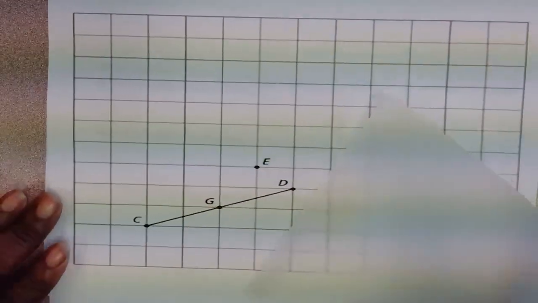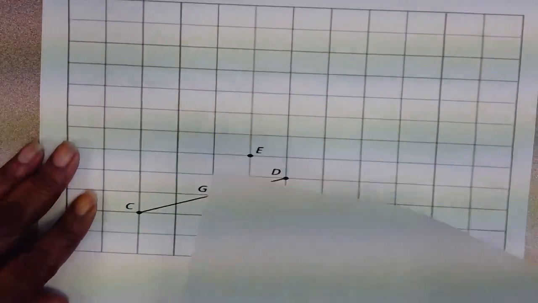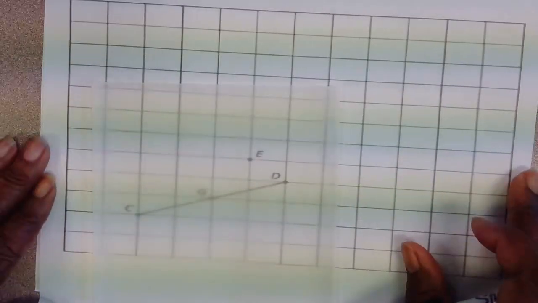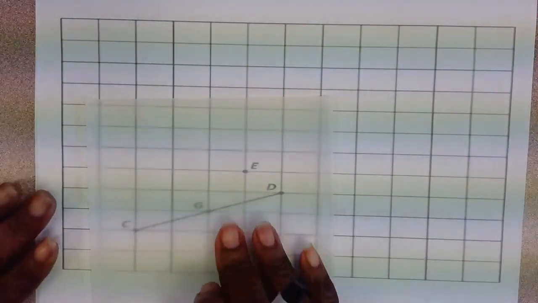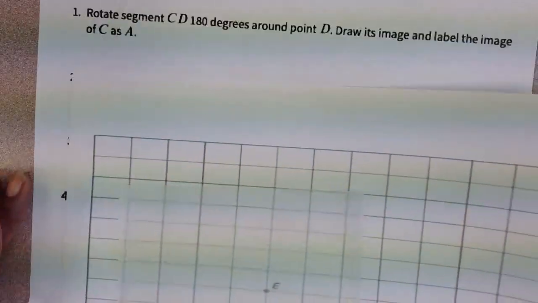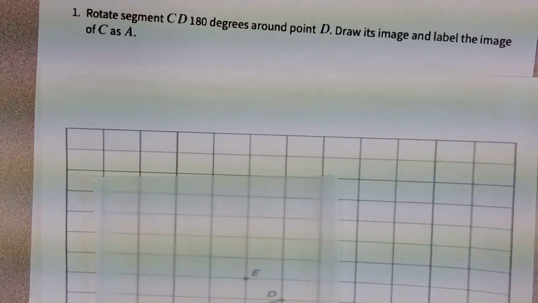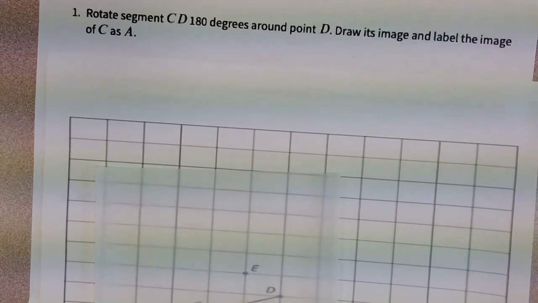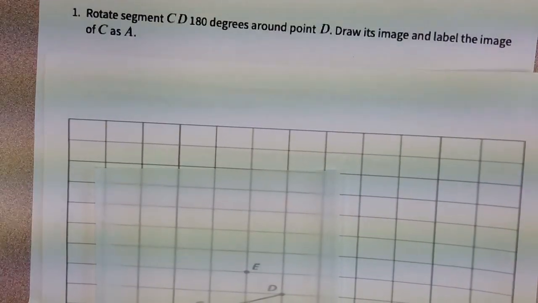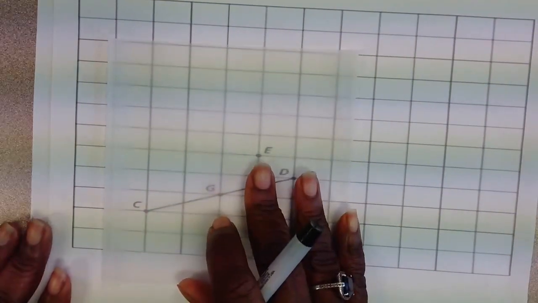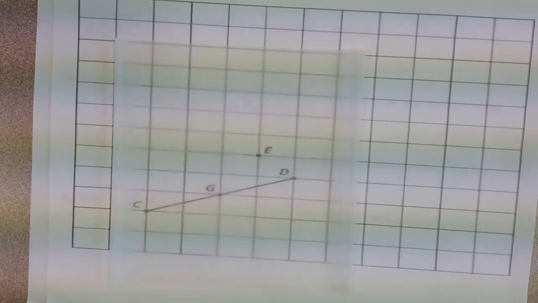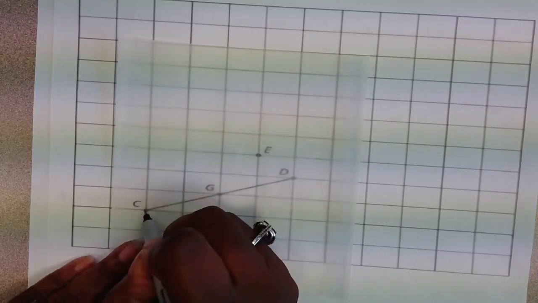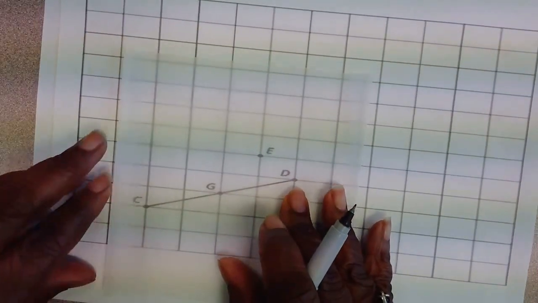some patty paper, and you probably already have some paper out or something that you're going to use to do that with. And the first question, again, is we're going to rotate the segment CD 180 degrees around point D, and we're going to draw the image and label the image as C as A. So first thing we want to do is draw that segment. So here is our segment CD.